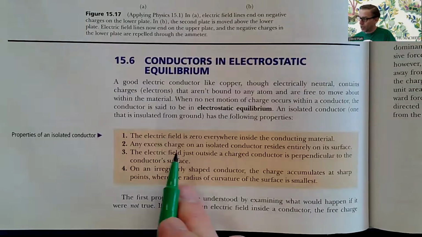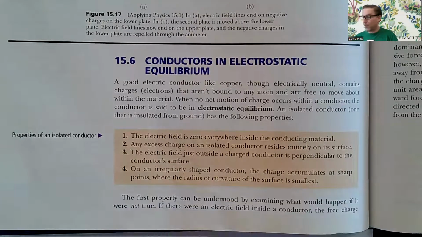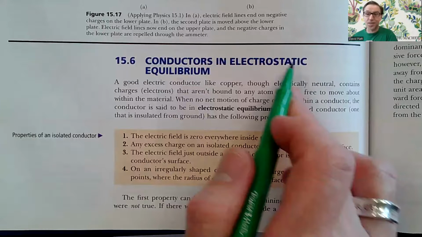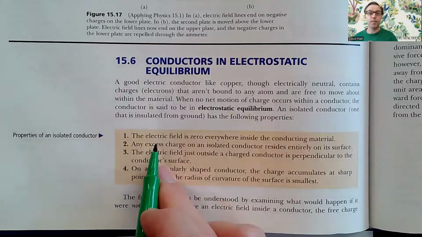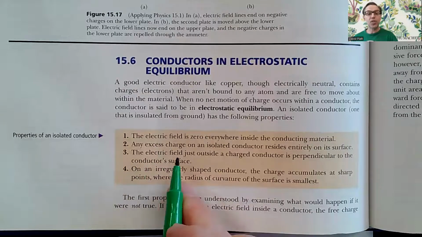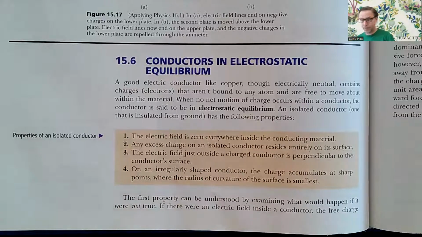So any excess charge resides on the surface. So again, if you read all the words, there's the key. If you read all the words, that's obvious. The electric field just outside is perpendicular to the surface.